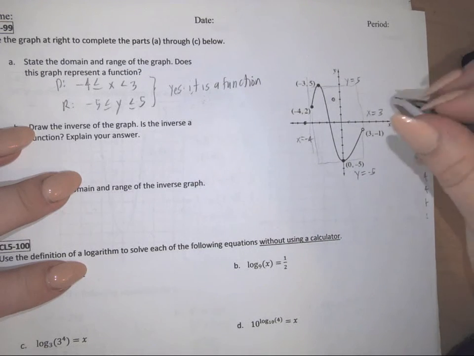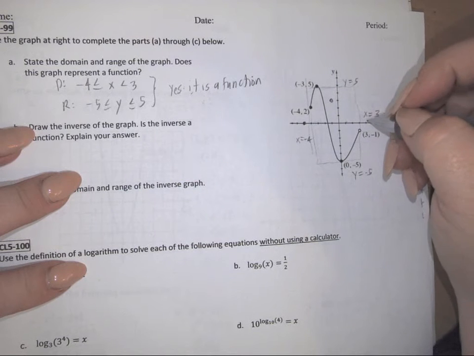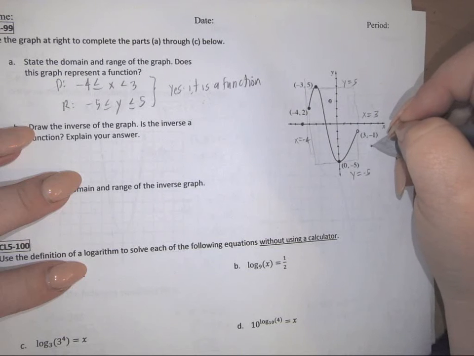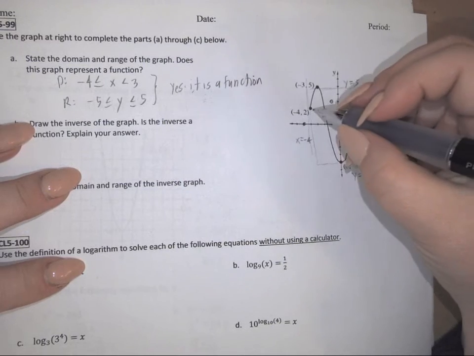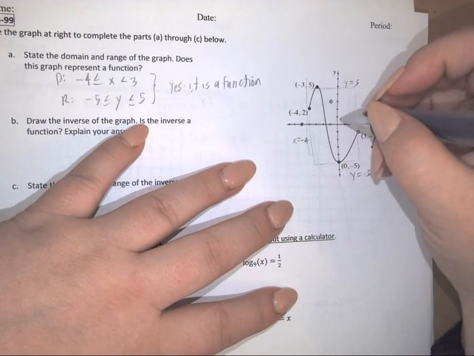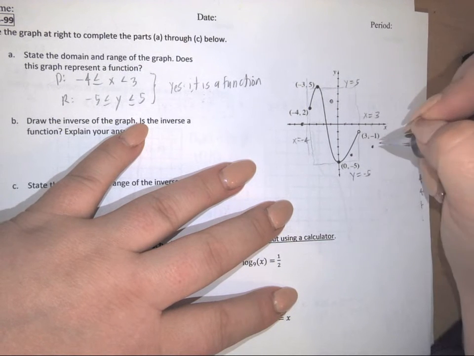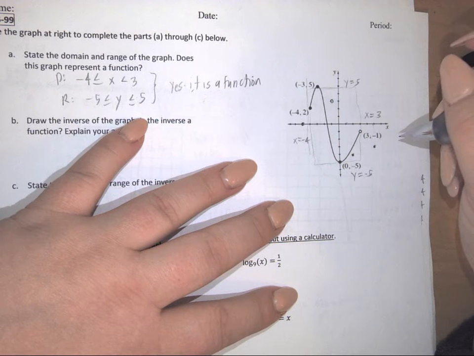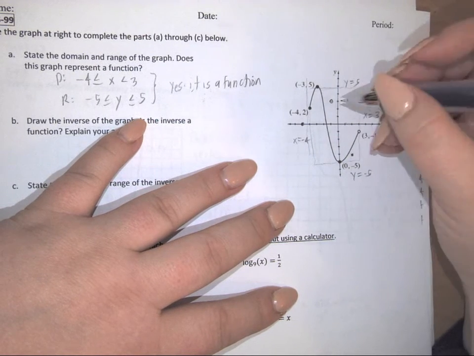And then -3, 5, you plot 5, -3. And then -4, 2, you plot 2, -4. So let's see.